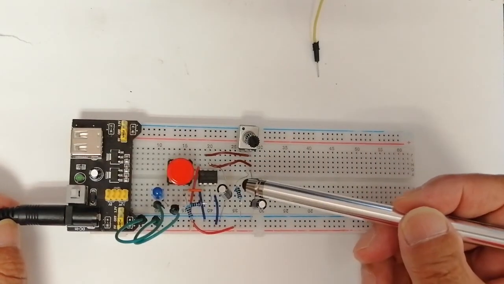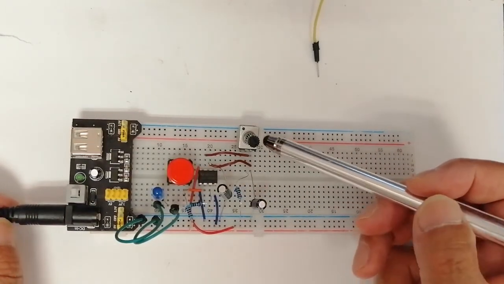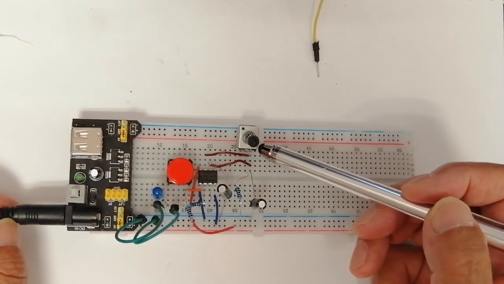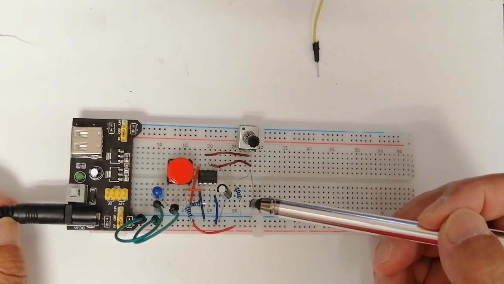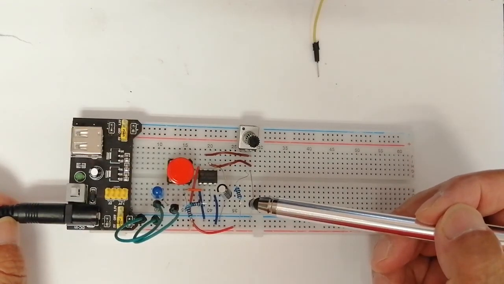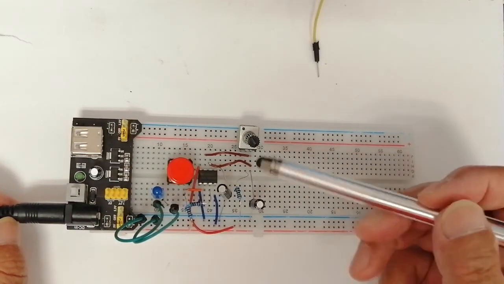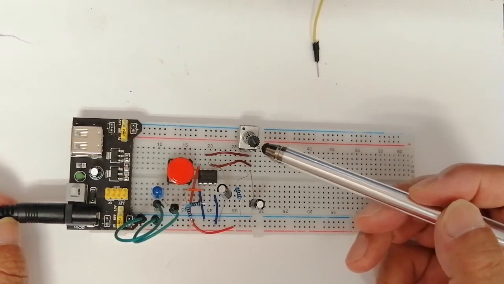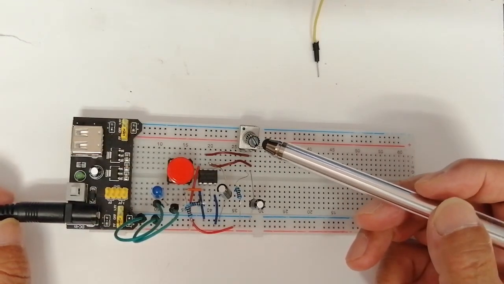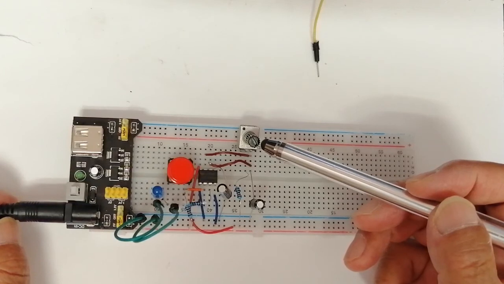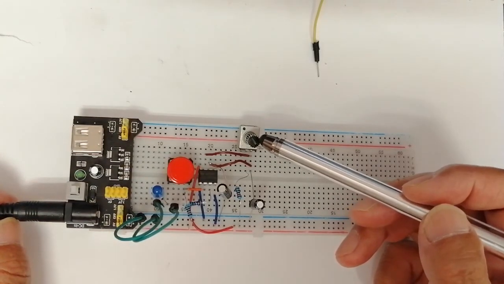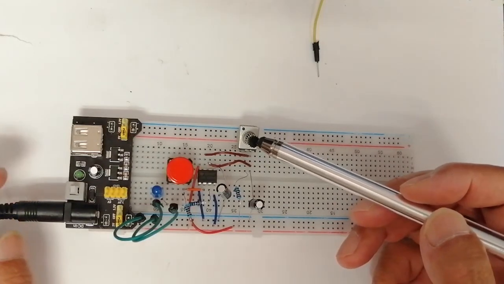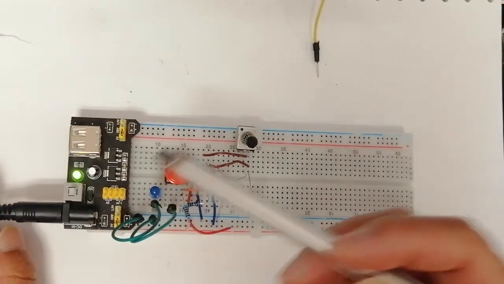And here is a 10K resistor plus a variable resistor in series connected to a 100 microfarad capacitor. There's 10K plus another 10K, 20K. So it's going to be like 2 to 3 seconds unless we reduce the variable resistor. That's the RC constant. So turn on the switch.